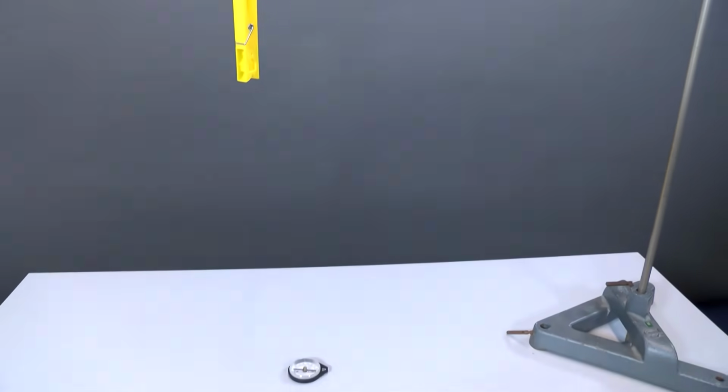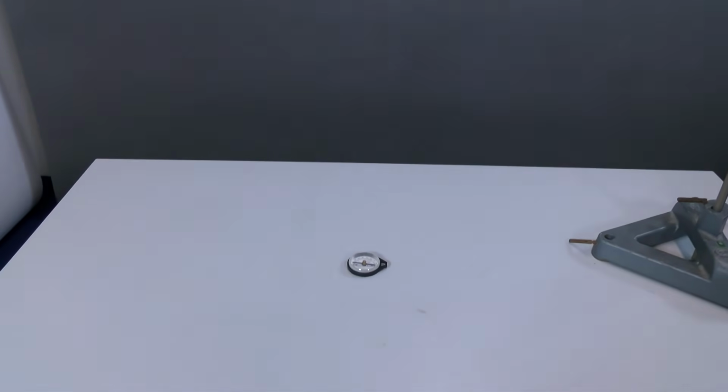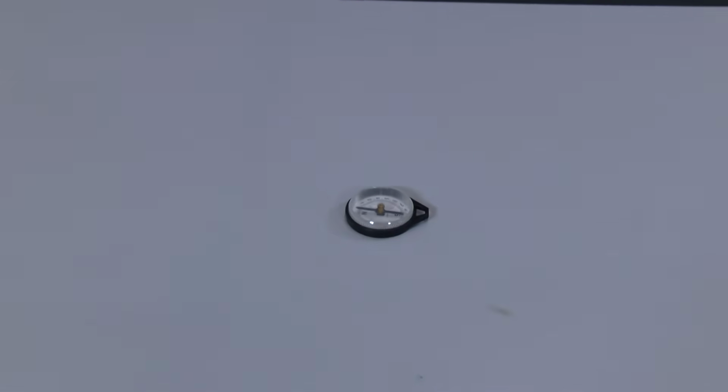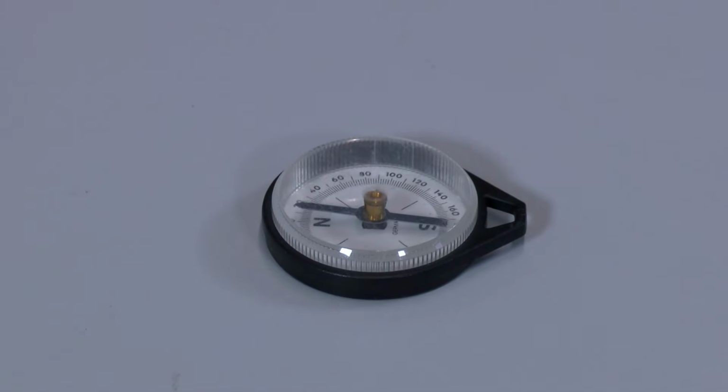I remove the bar magnet and put a compass under the clothespin. The compass shows us in which direction the north and south poles of the Earth are. We remember that the south pole of a bar magnet pointed to the right, where according to the compass the south pole of the Earth is. That's strange. We had found in an experiment that two identical magnetic poles repel each other. To explain this, we need to take a look at the Earth.